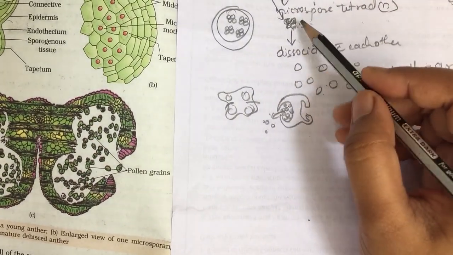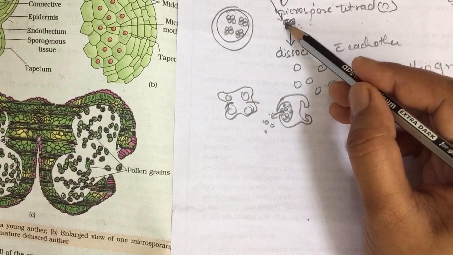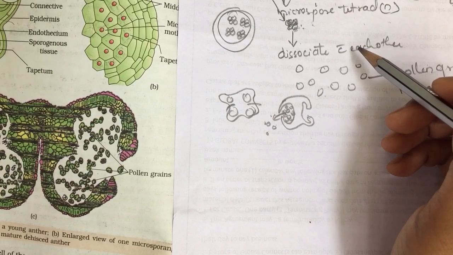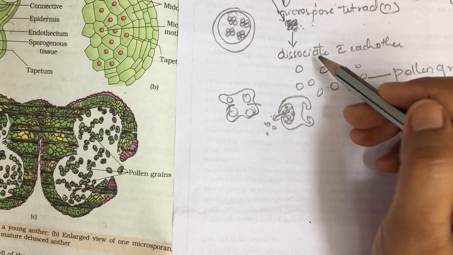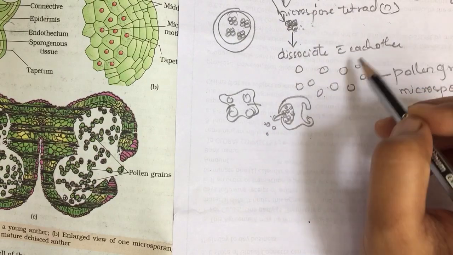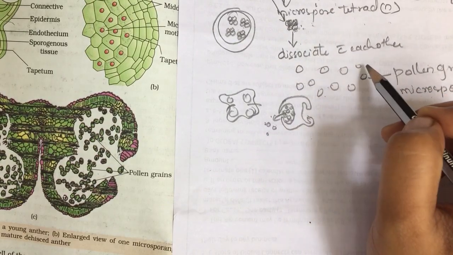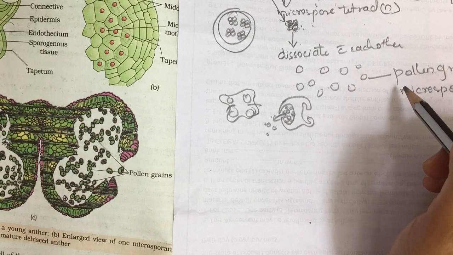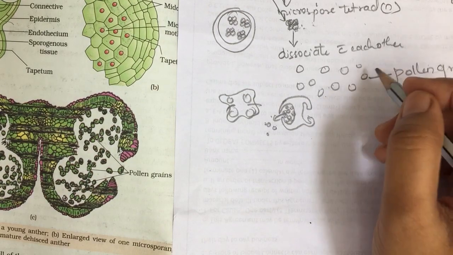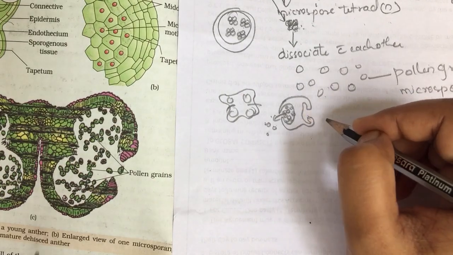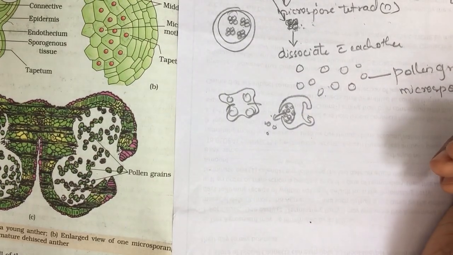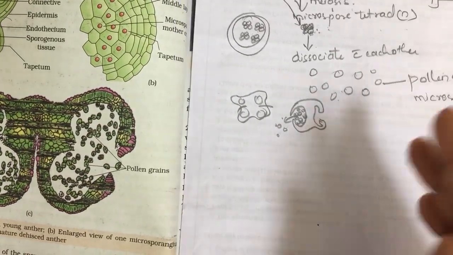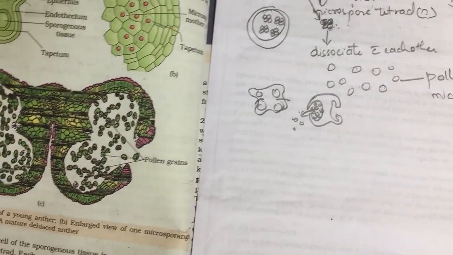Now these microspores, which are in a group of 4, will dissociate from each other when the anther matures and dehydrates. At that time, these microspore tetrads dissociate and form pollen grains. These pollen grains, or microspores, will be released from the dehisced anther, undergo pollination, and further proceed with fertilization. Hope you understood till here. Okay, this is about microsporogenesis.